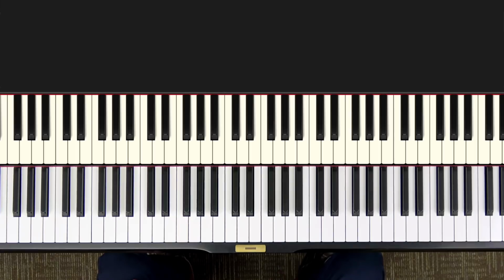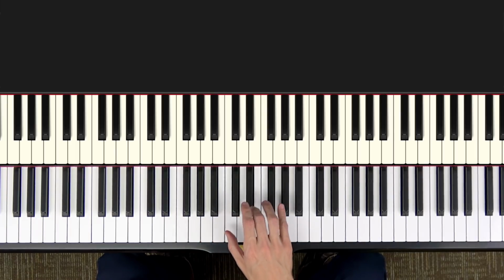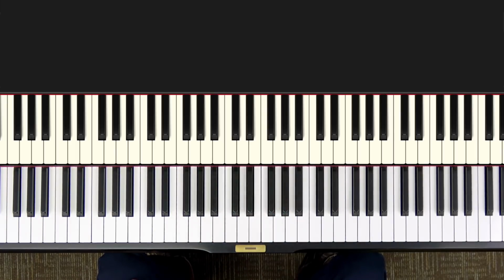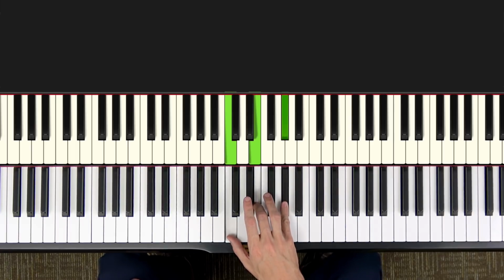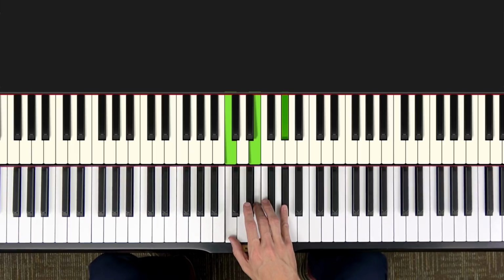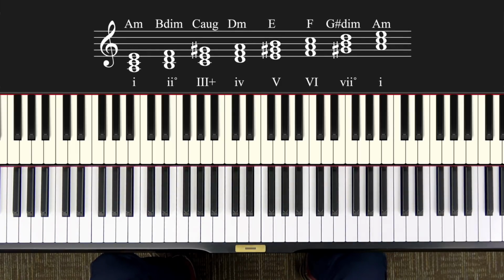So now, if you need to download the worksheet from our website to help, feel free to do that, or pause the video and on your own, go through and play and name each chord in A harmonic minor. Remember that C augmented chord, that new chord that we had. Pause to go through those chords and then press play to go on.